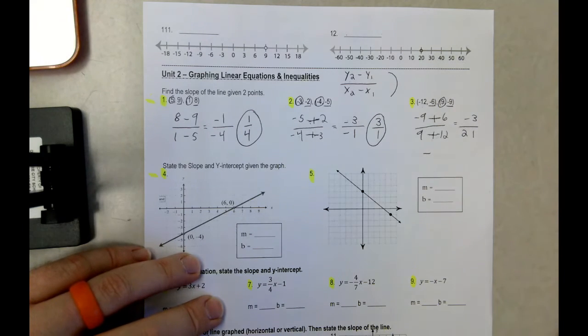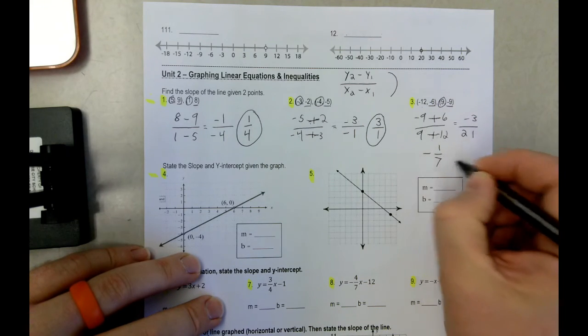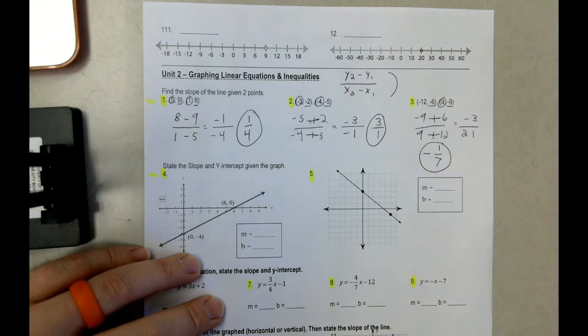3 over 21, that does reduce to 1 over 7. So our final answer for our slope is negative 1 over 7. So that is down 1 over 7, down 1 over 7, down 1 over 7.